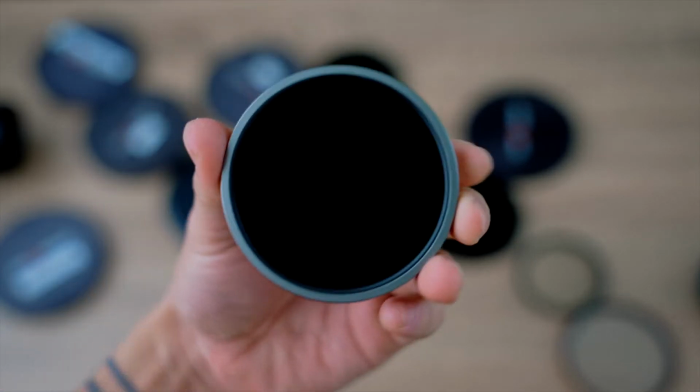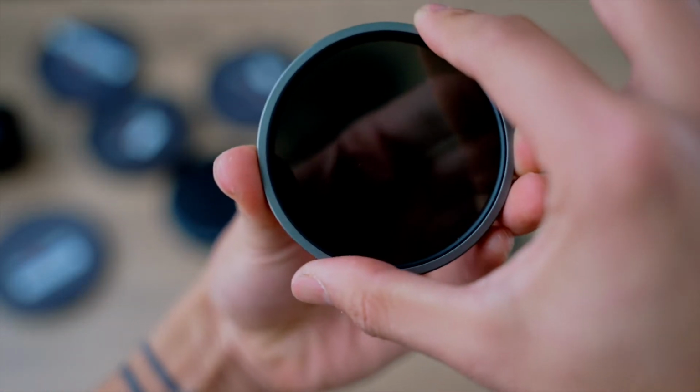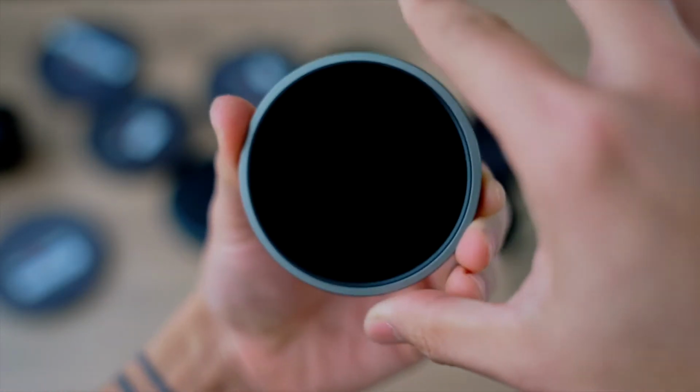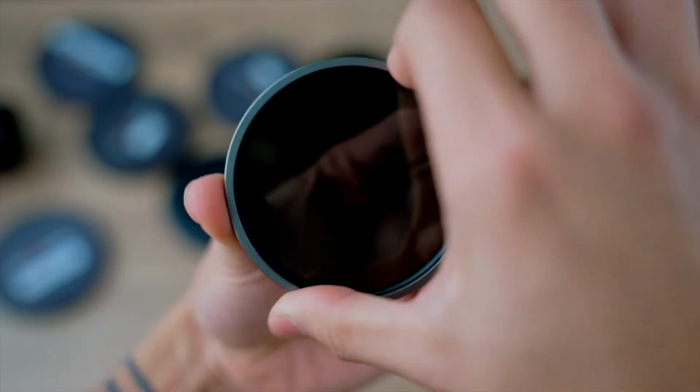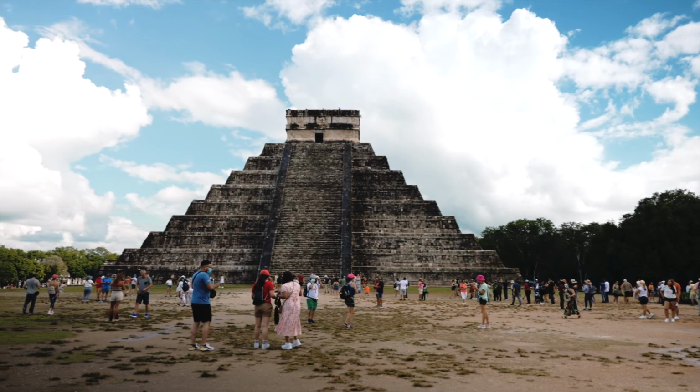I highly recommend those the most because it just gives you more flexibility and freedom. Aside from that, we also have polarizing ND filters, which this is also one. And basically what that helps with is the skies. It helps darken them to make them more blue rather than all white and blown out like that. Like that's white and blown out, but it helps with the blues, it helps darken them.